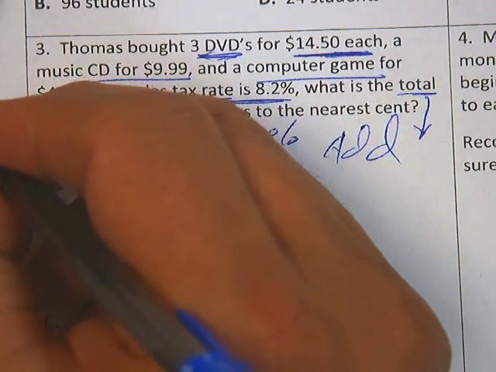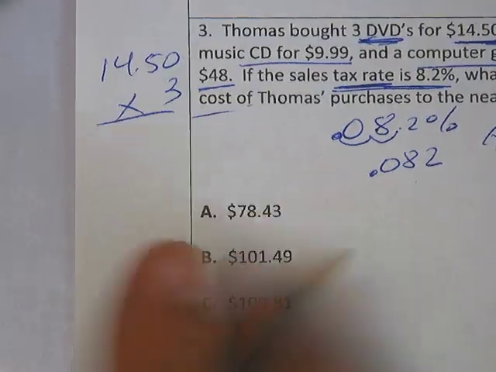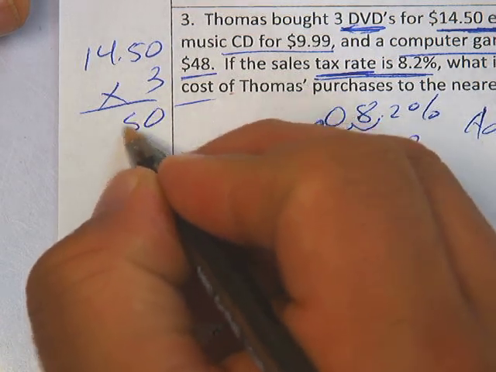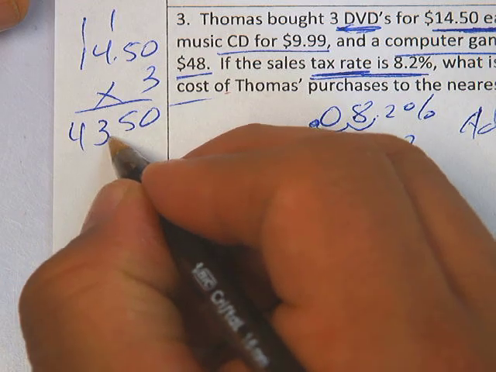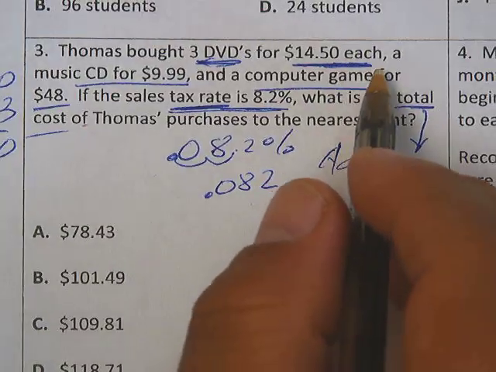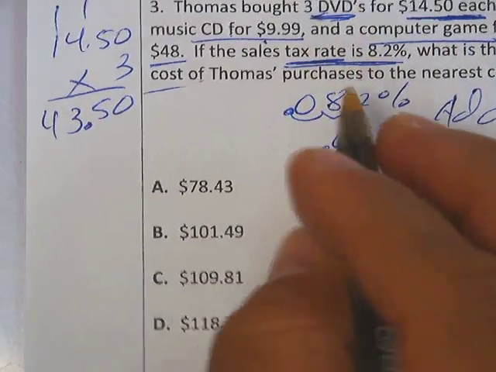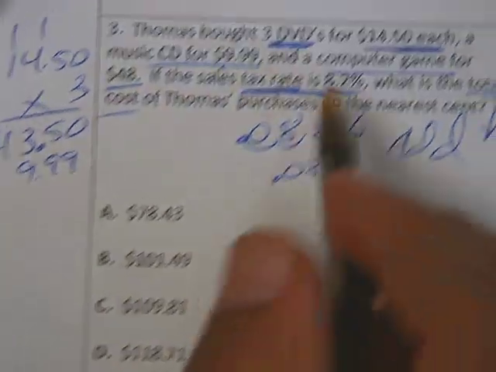But I need to find out what I am going to multiply 0.082 by. Well, I got to find out what I purchased. I purchased 3 DVDs, $14.50 each. That means 1 DVD, $14.50 times 3. 5 times 3 is 15. 3 times 4 plus 1 is 13. That gives me $43.50. Okay?